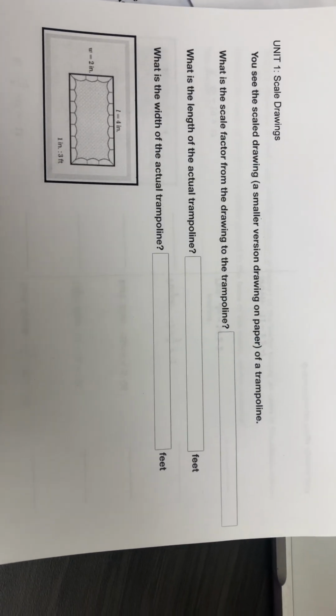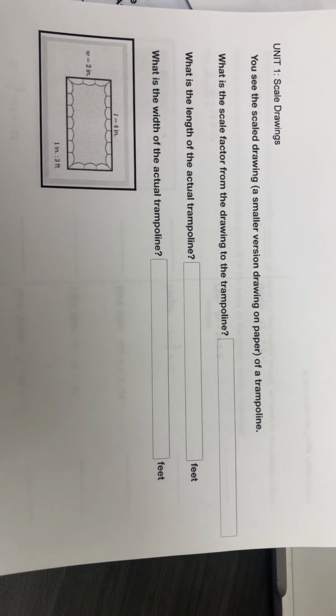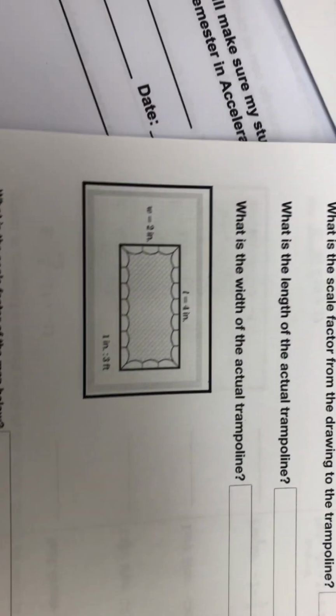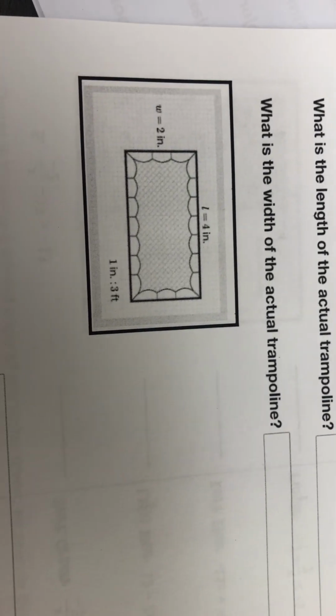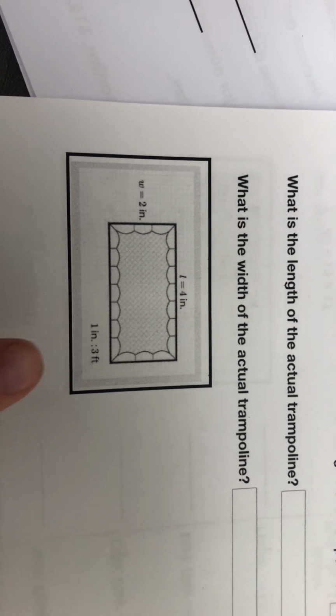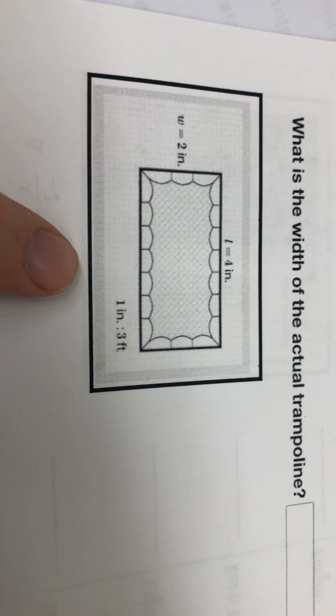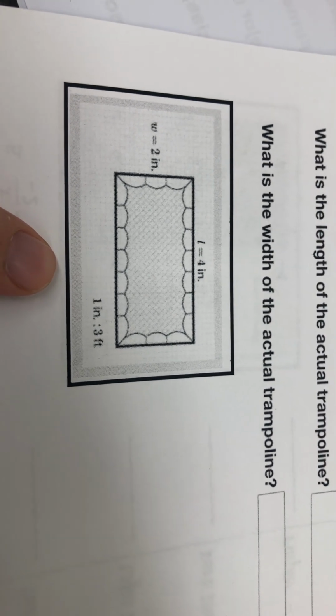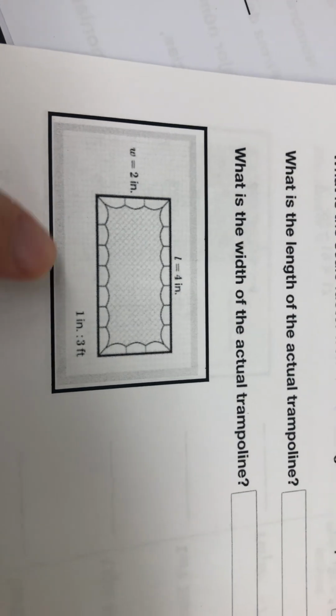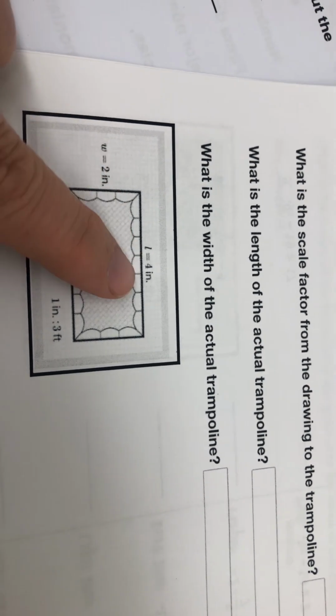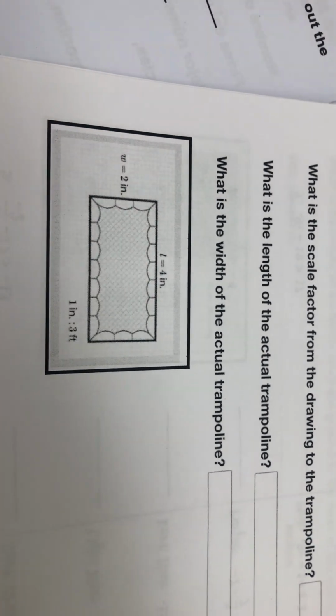Okay, we're going to solve a few problems about scale drawings. The first problem gives us the drawing that you can see here, a drawing of a trampoline. There is the scale that shows every 1 inch on the drawing represents 3 feet on the actual trampoline. The drawing shows a 2 by 4 rectangular trampoline.